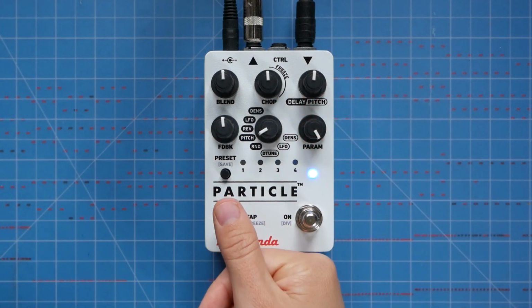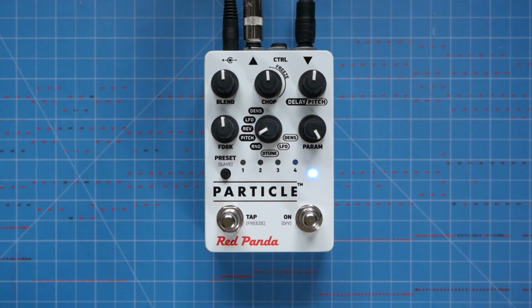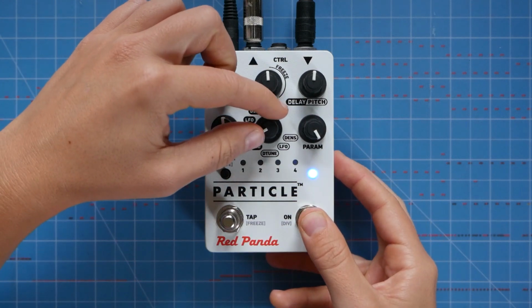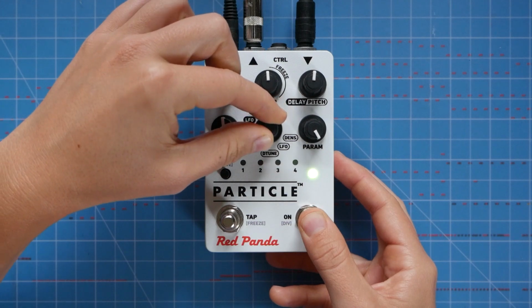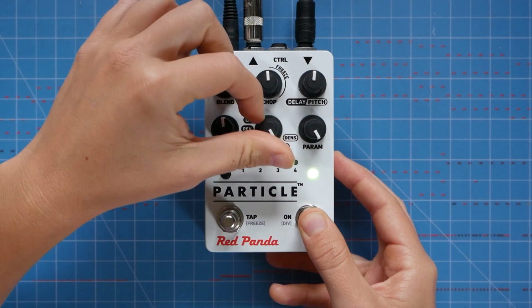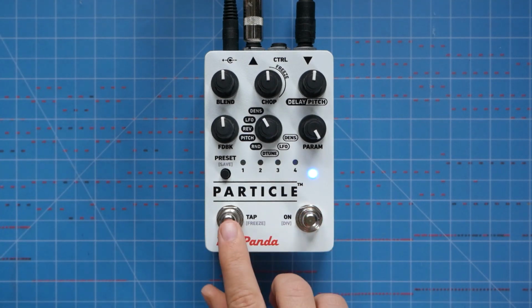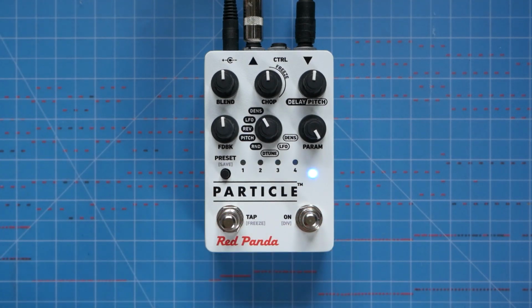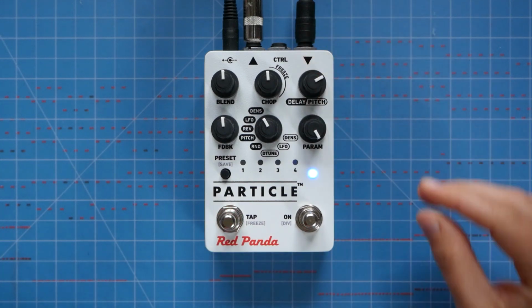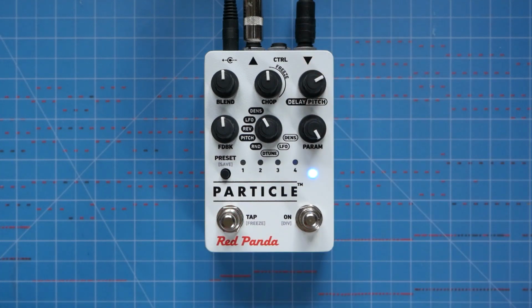We can tap in a tempo using the left foot switch. Quarter notes are the default, but we can assign tap divisions easily by holding the on switch and turning the mode switch. Divisions can be set for other parameters as well, but again, we'll save that for a more in-depth video. We can quickly double tap or adjust our delay knob to cancel our tap tempo and return to knob settings.